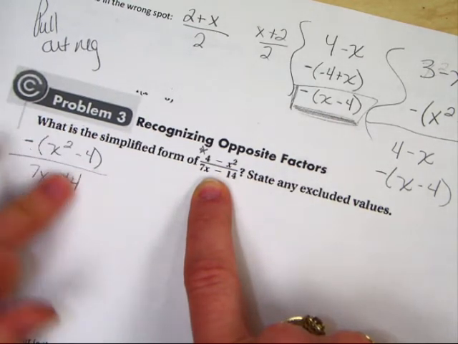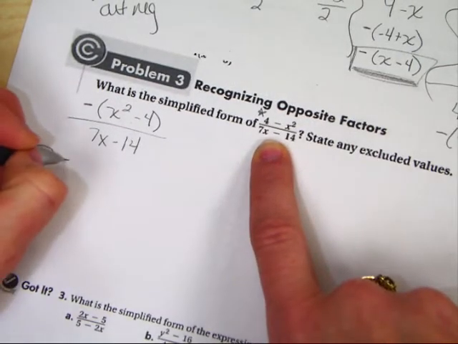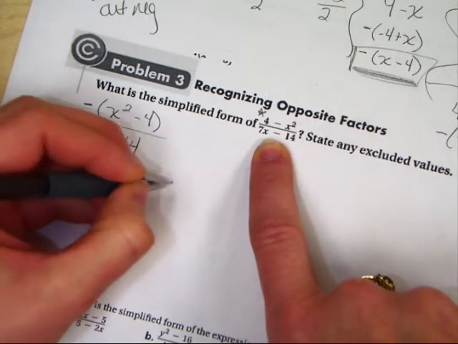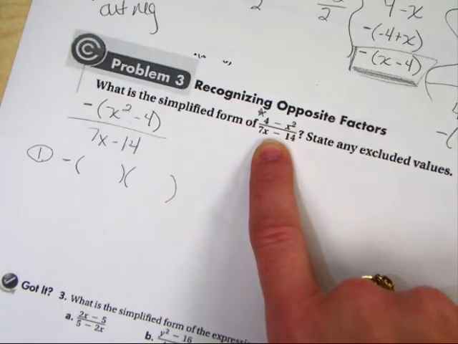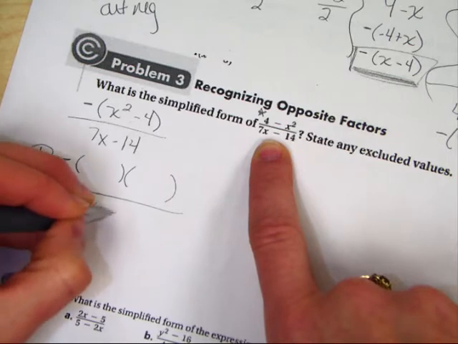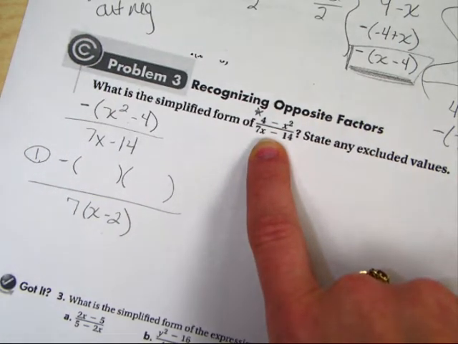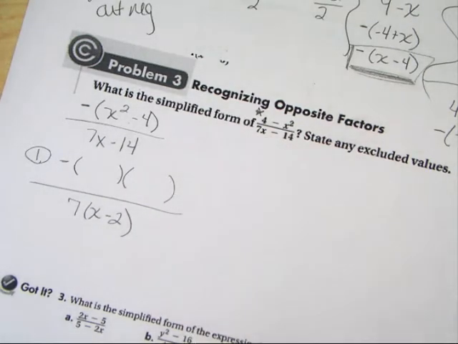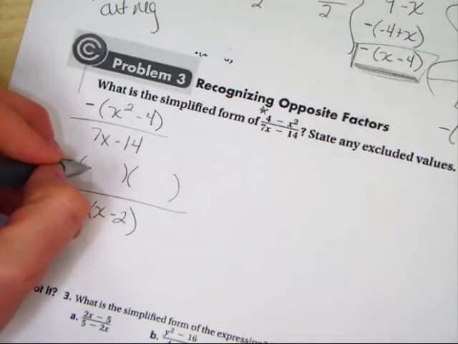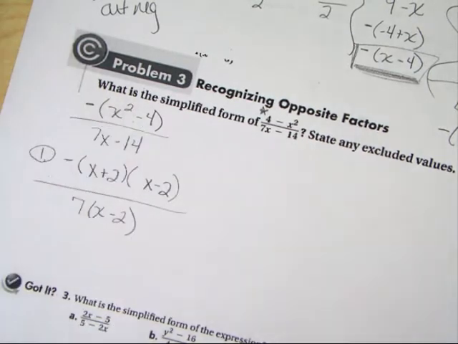Now that it's in the proper order, I'm going to go to my typical step 1, and I need to factor. I am sincerely hoping that you guys remember the top one does factor, and the bottom one you can pull out a GCF. If you don't remember that the top one factors, that it's the difference of perfect squares, you need to go back to chapter 8 and review difference of perfect squares. This is x plus 2 and x minus 2. If you don't believe me, multiply it all together and prove it.